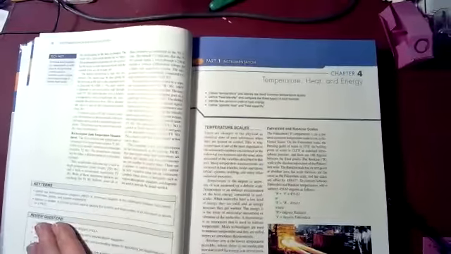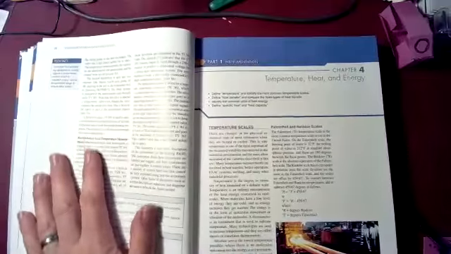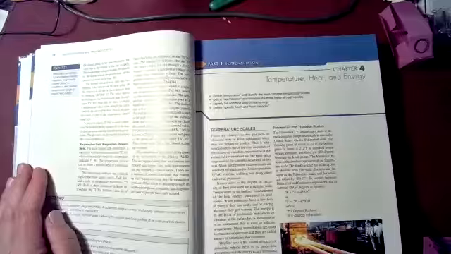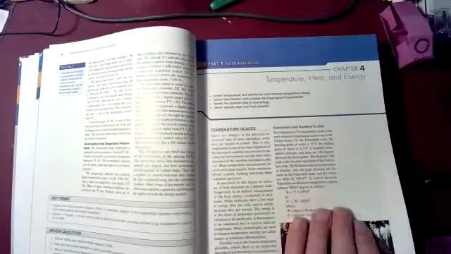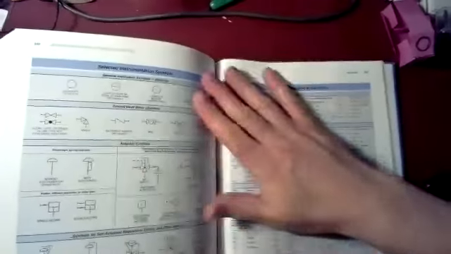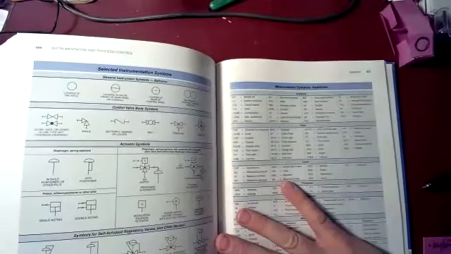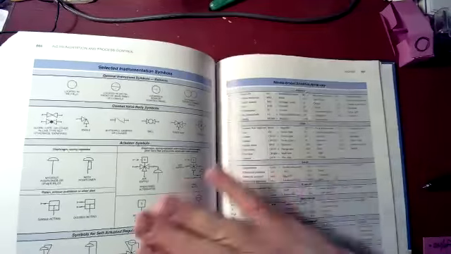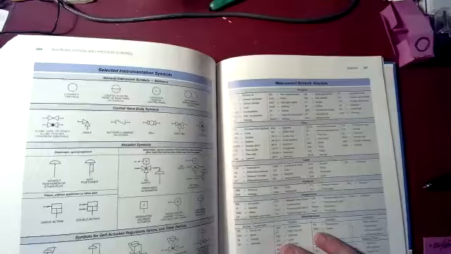All right, I haven't really highlighted anything in this because there's no one set of terms which you have to learn. You just have to figure out where to look stuff up. And I'll give you a hint. There's a lot of good places to look stuff up here in the back of the book. And when we start trying to interpret our P&IDs in the lab, I expect you to be able to look stuff up from this book and figure it out.